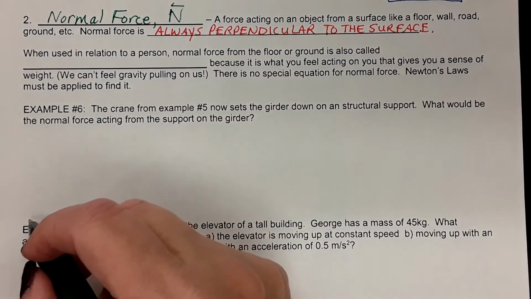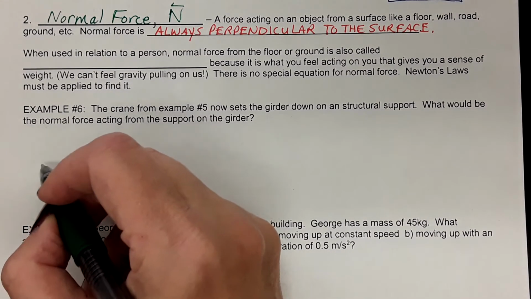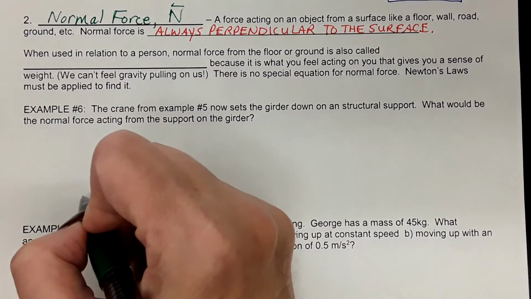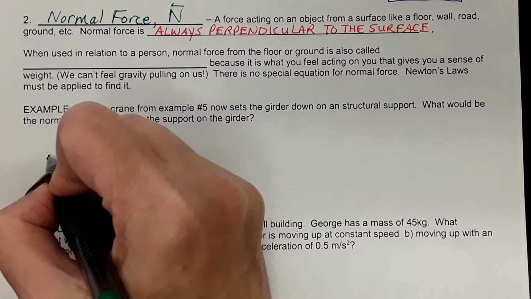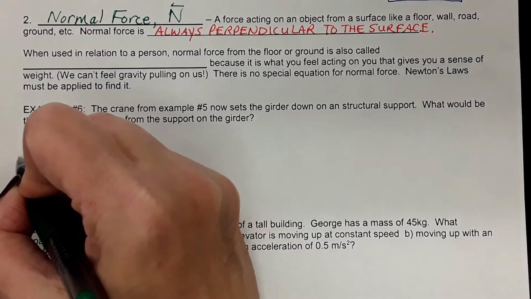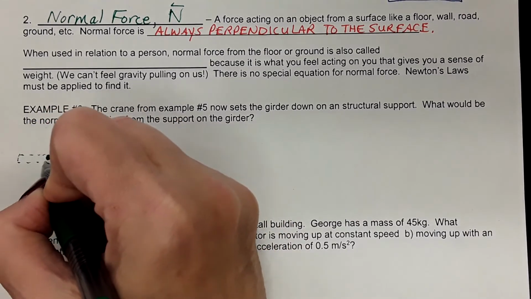Now, we can assume that this support is horizontal, that it sets the girder on, like maybe it sets it down on two support beams, all right? So if we look at a free body diagram, and I can just dot in a little girder if you want.